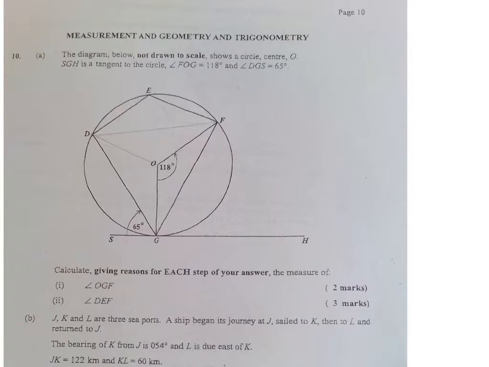And what we know about cyclic quadrilaterals is that the opposite angles are supplementary, or they add up to 180. So this angle plus that whole angle here adds up to 180, and so on. This one plus that one adds up to 180. Anyway, let's read the question as we normally should do, and then decide what we're doing.